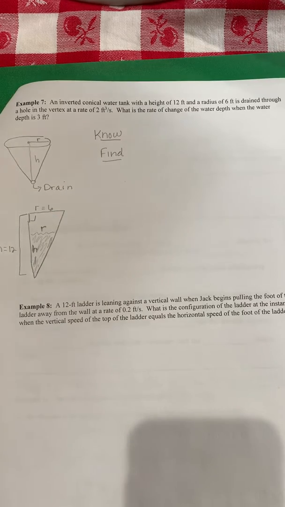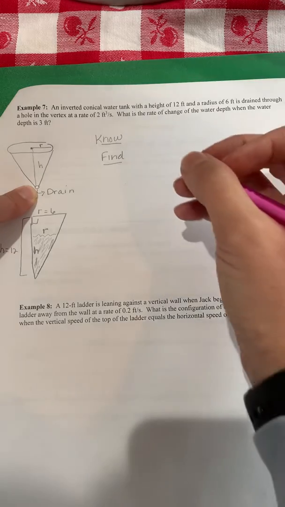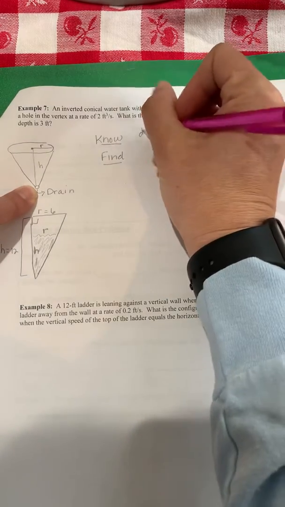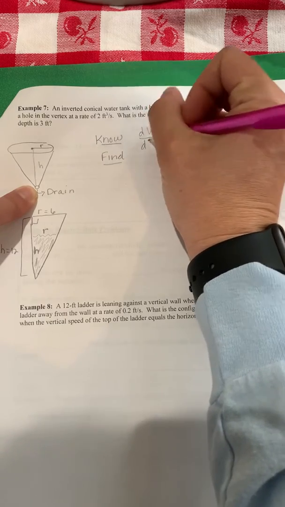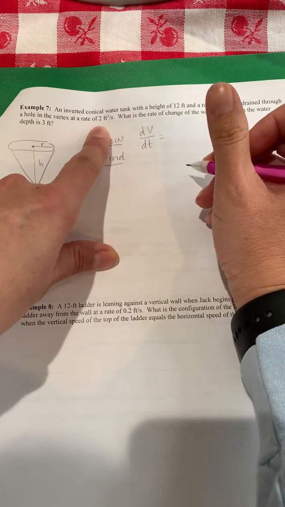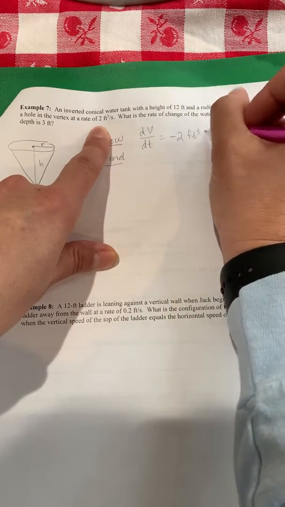It's drained through a hole in the bottom or the vertex. So I'm showing the picture of the drain. And that rate is 2 feet cubed per second. So that is something that we know. So that's a volume issue. So the derivative of the volume with respect to time. You also can tell its volume by looking at the label. And since it's draining, make sure it's a negative 2 feet cubed per second.